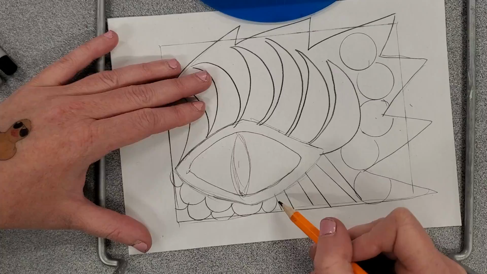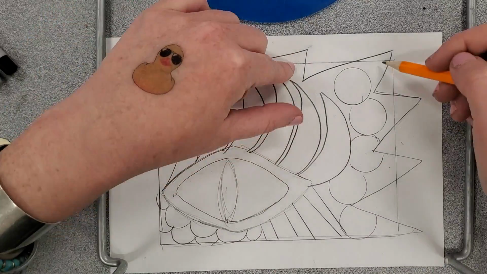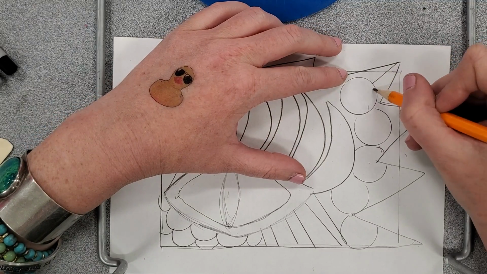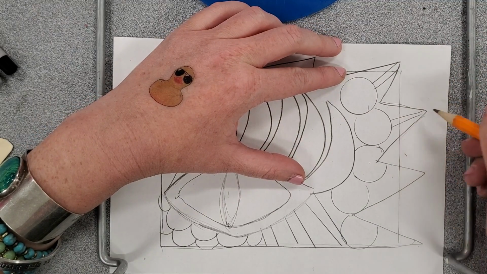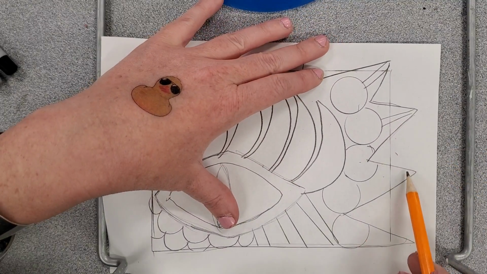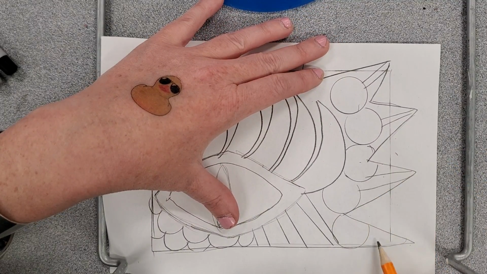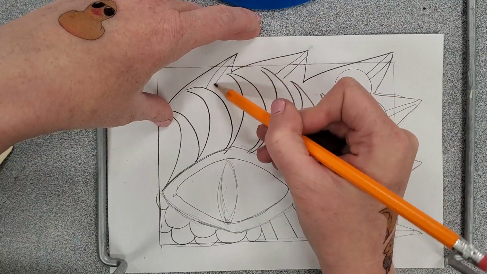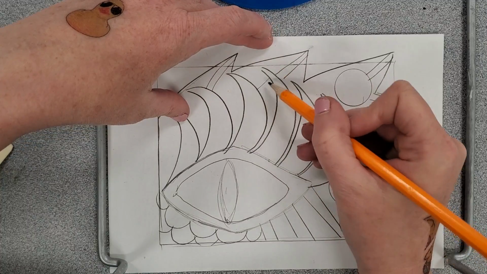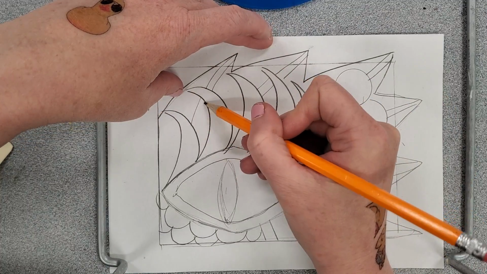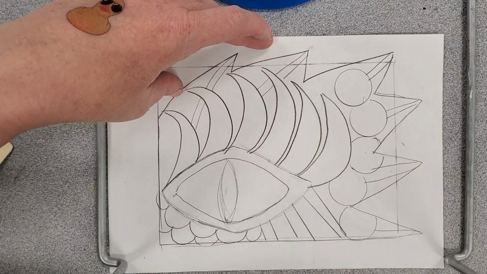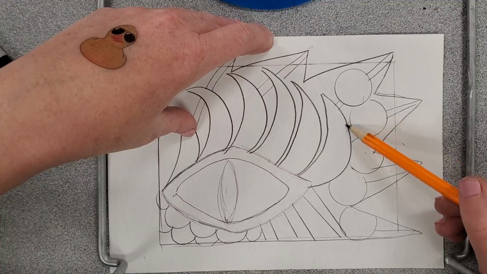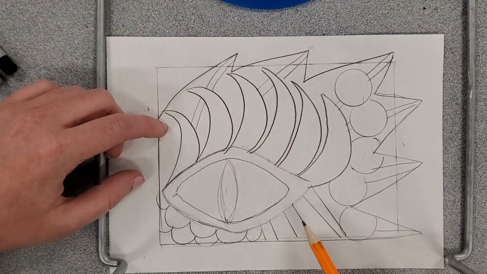Okay, that is 4. And then the last one, I think I want to do something with these tips over here. Maybe I will just do a raised coil like that. That could be cool. All right, and that'll be my 5th one. Okay. All right, so at this point I have my 5 3D textures. So these are all raised areas, okay?